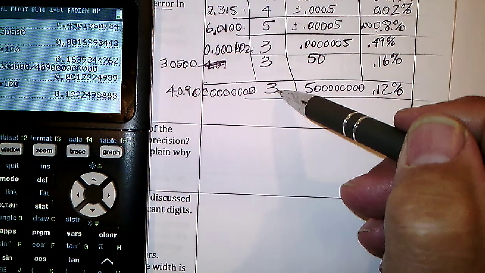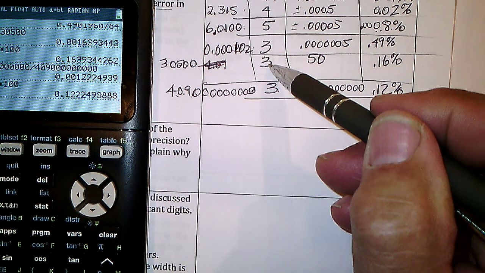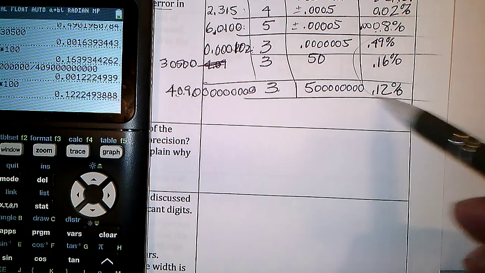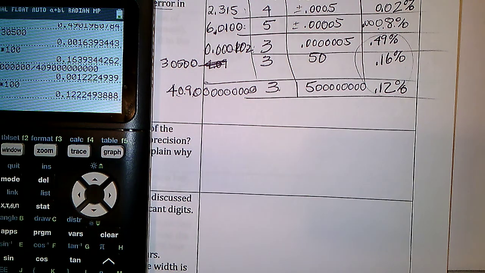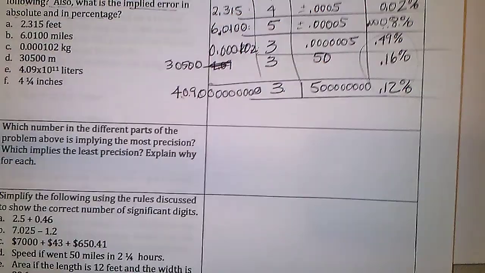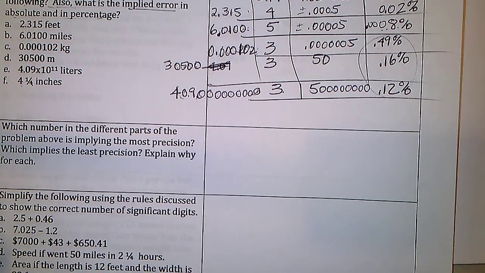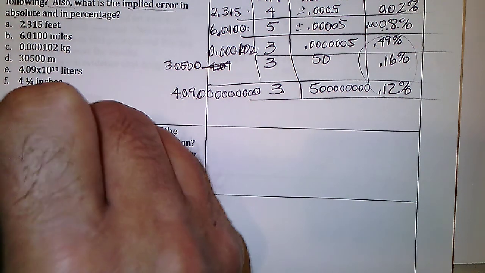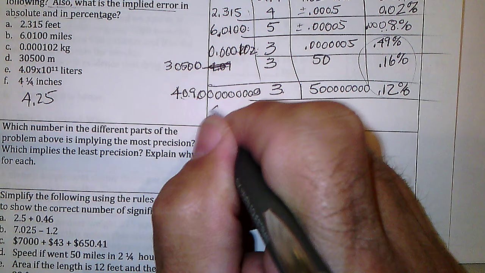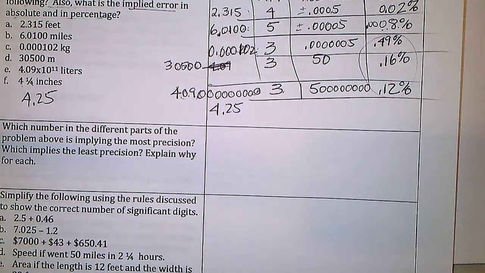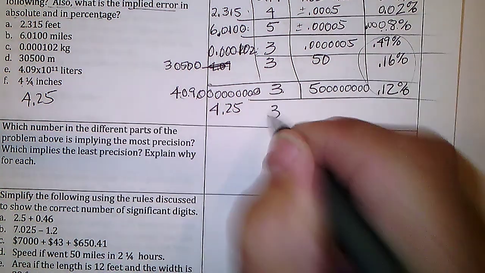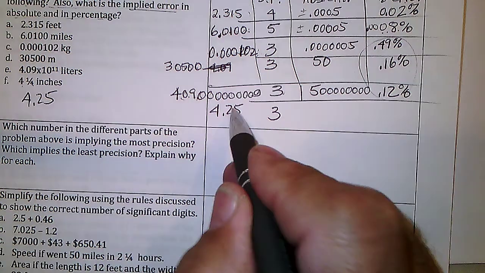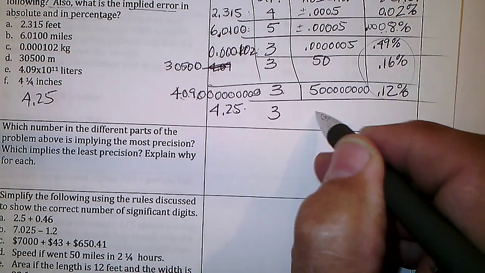Okay, is that reasonable? 3 significant, 3 significant, 3 significant. They should all be about the same size number. Last one, 4 1/4. That's 4.25. Okay, well that's got 3 digits. Its error would be 0.005.